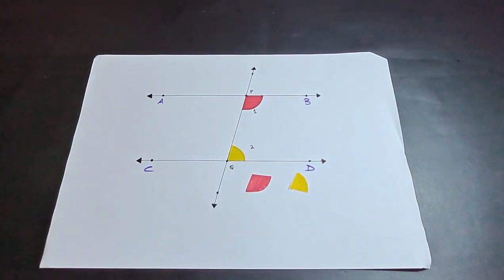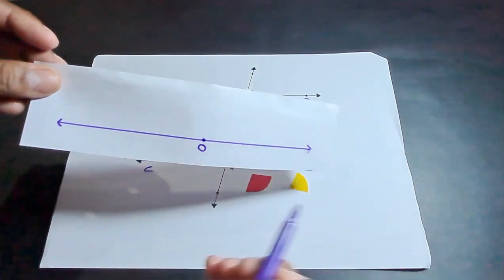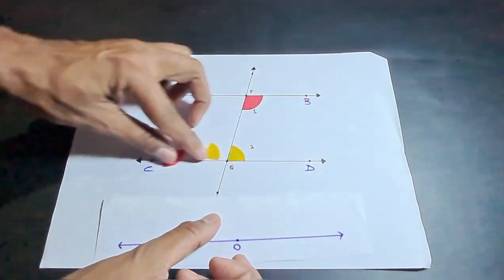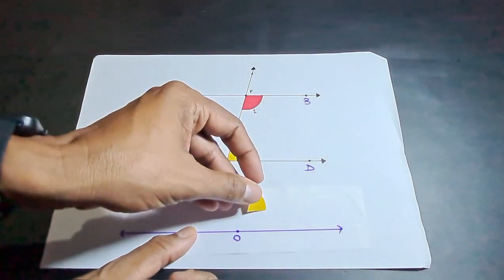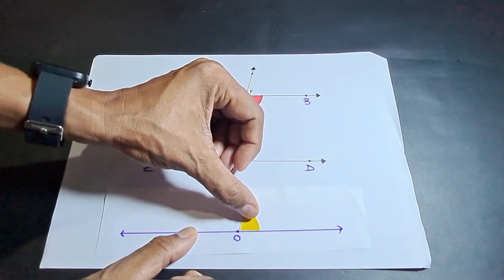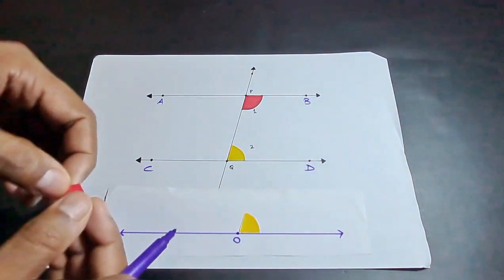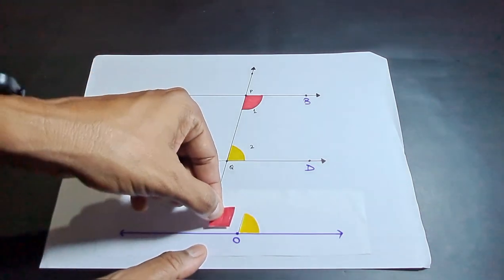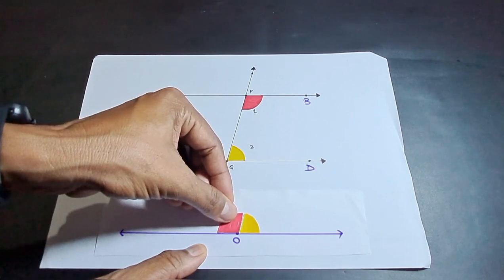For that, you need to draw a straight line like this. I've drawn a straight line with a point O marked on it. So let's place this straight line here and place angle 2 like this so that the vertex is at O, and we can place the other angle now. This is the other angle and the vertex is here. So you have to place it in such a way that the vertex lies at O.